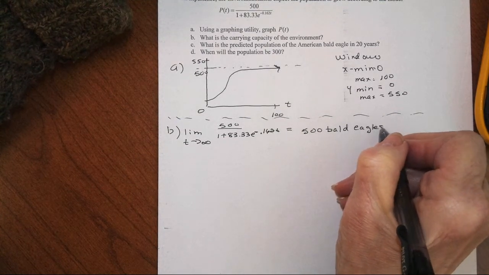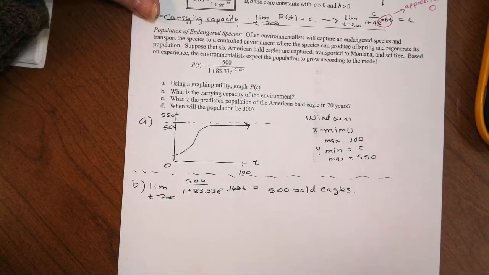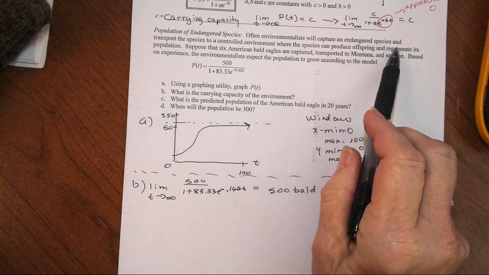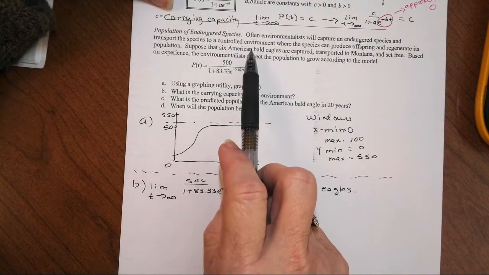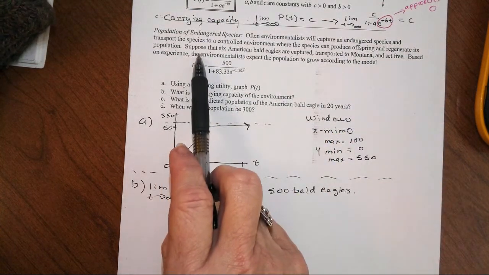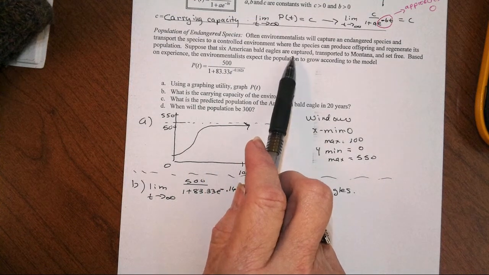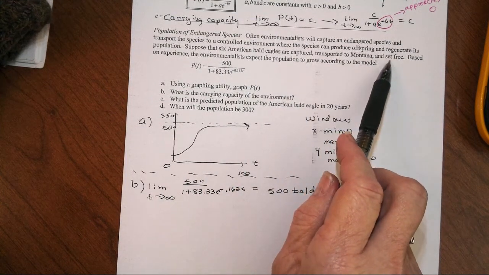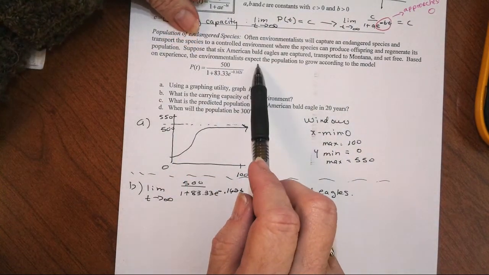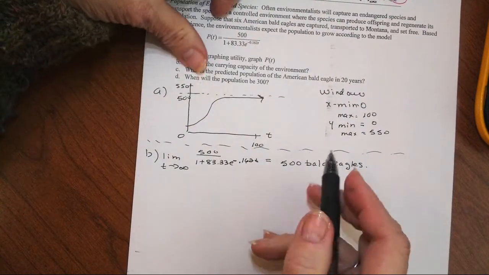I didn't read the problem. It's kind of an interesting one. What we're looking for is the population of endangered species. Often environmentalists will capture an endangered species and transport him to a controlled environment where the species can produce offspring and regenerate its population. Suppose that 6 American bald eagles are captured, transported to Montana, and set free. Based on experience, the environmentalists expect the population to grow according to this model. So that's where that comes from.